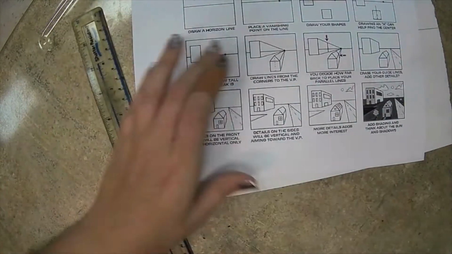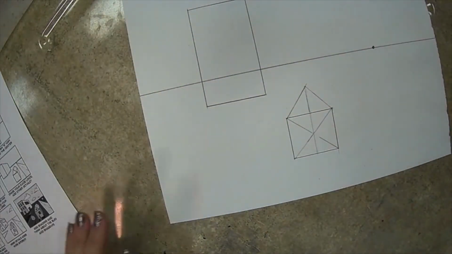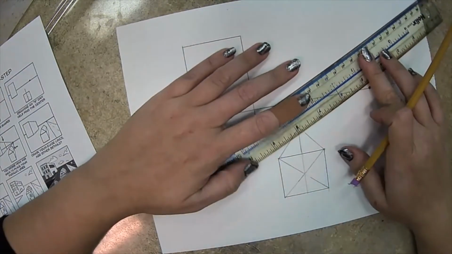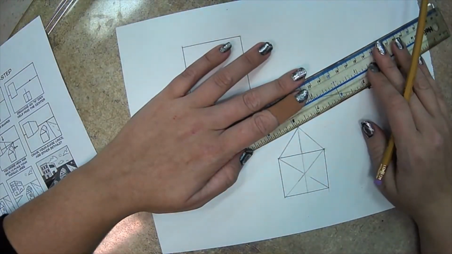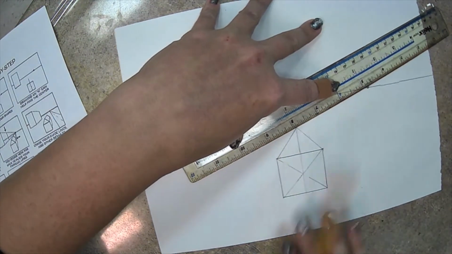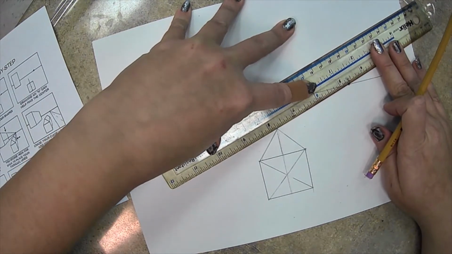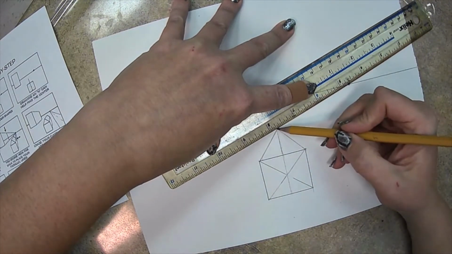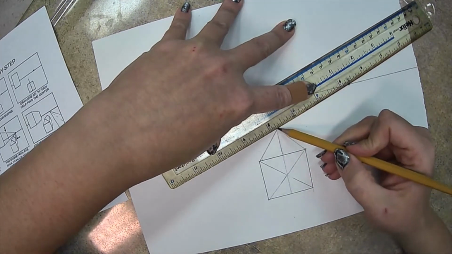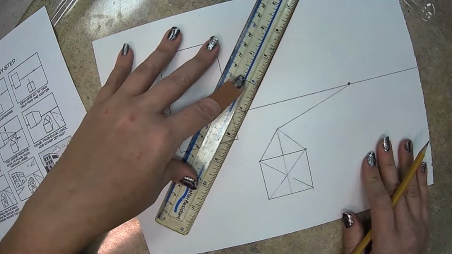Okay, so let's do that. Remember to check all of your corners. Okay, so let's start with this little house shape. I'm going to put my ruler on my vanishing point, and I'm going to put my ruler on the corner there. And I'm going to draw light lines. I can always come back and make them darker, but it's harder to erase them. So we're going to draw that line back.